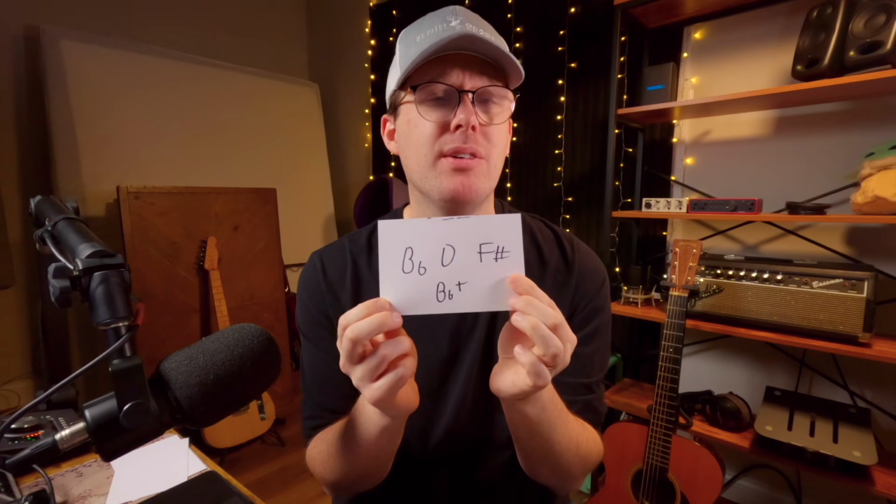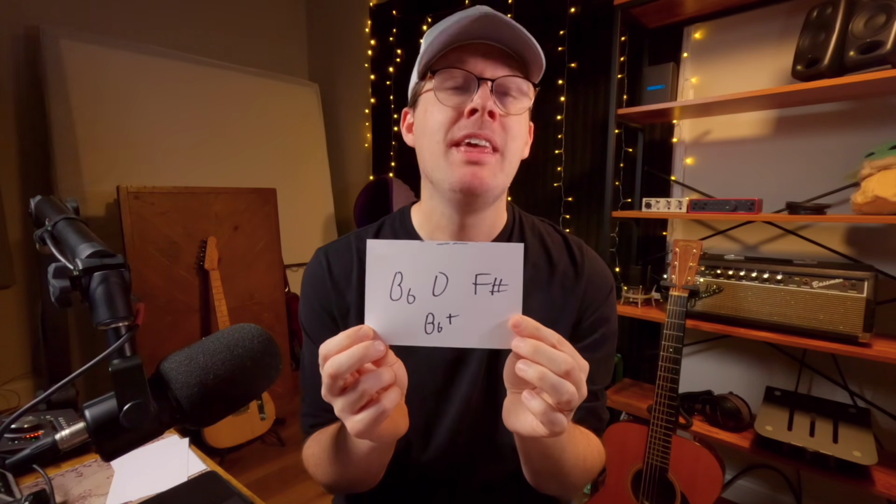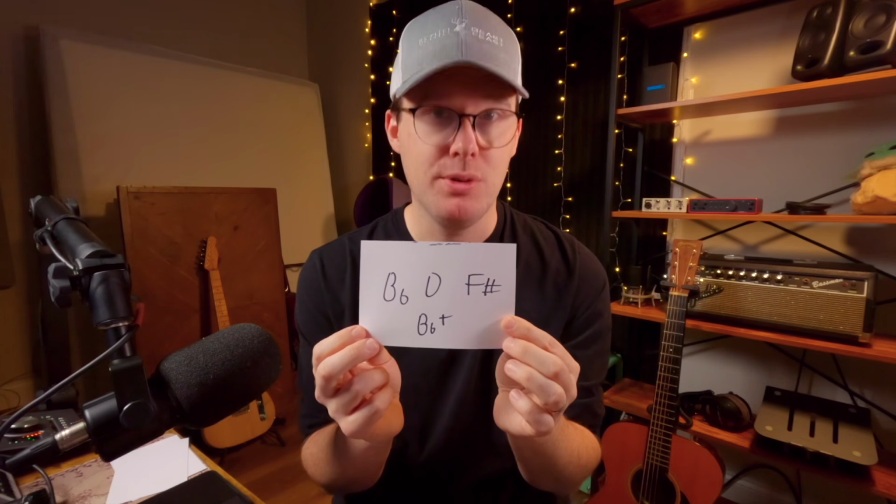You can go anywhere you want, but these augmented chords have been referred to as spooky or ghostly. They're going to want to go to a minor chord. You'll hear that nice and succinctly.